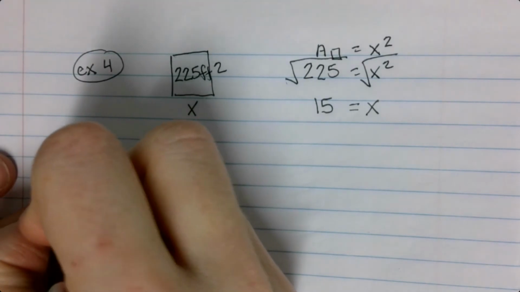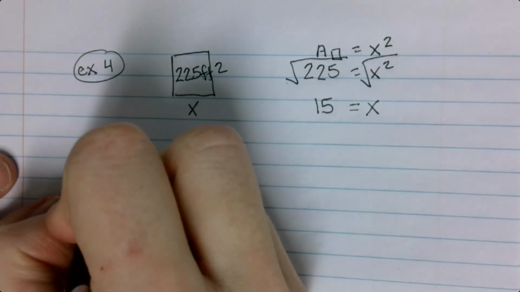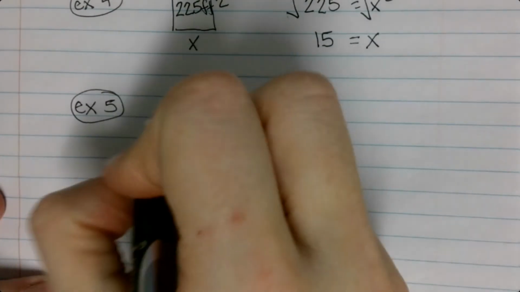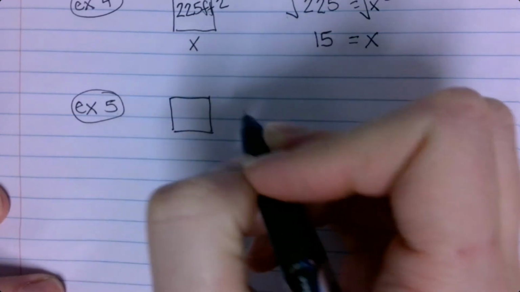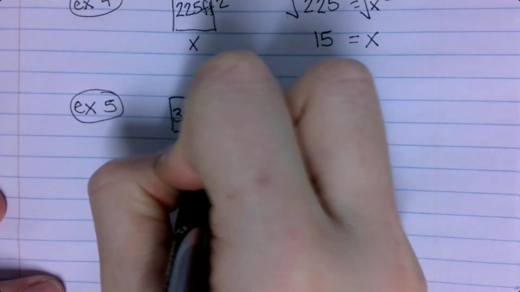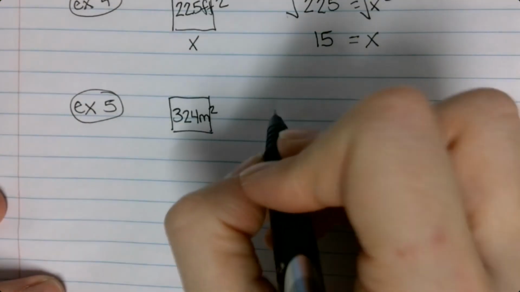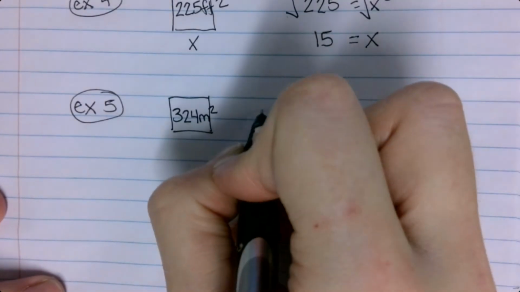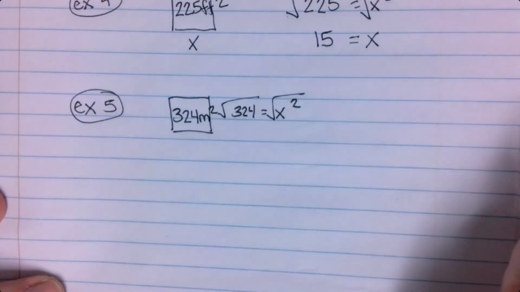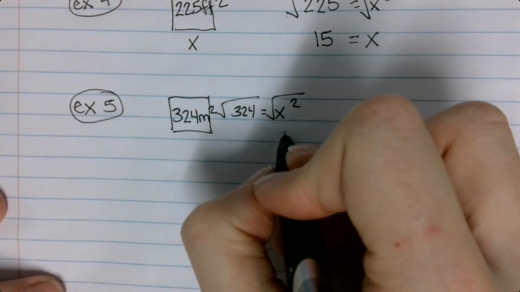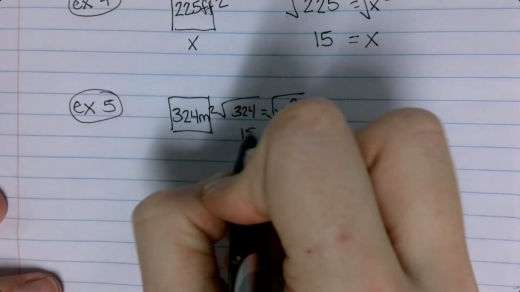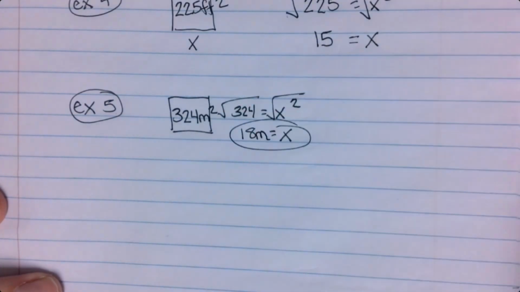Now here is what I want to do. I want to do one that's not on your list. That way you can kind of get a feel for what that looks like. So if I tell you that you have a square and the area is 324 meters squared, again, in order to find what x is, you would need to take the square root of 324. So when I do that, I would get 18, and this would be meters. Great job.